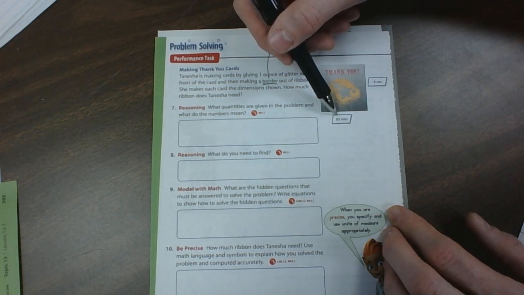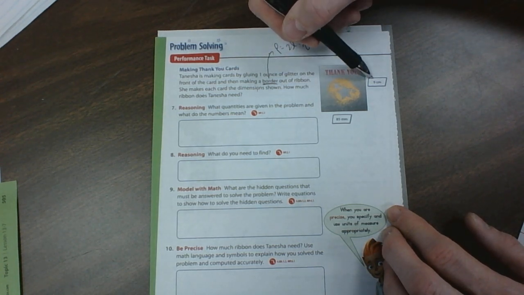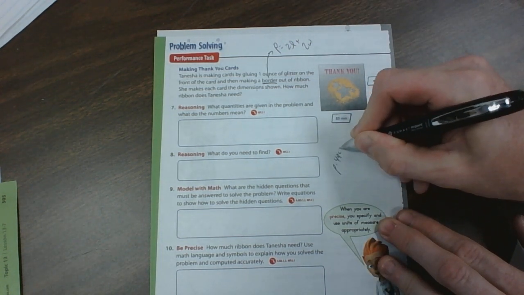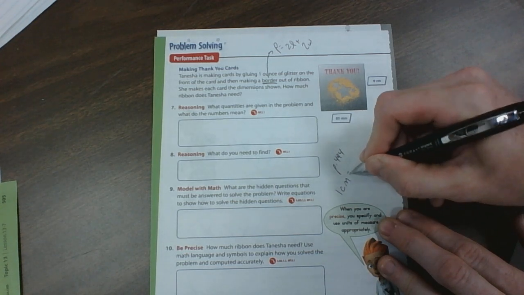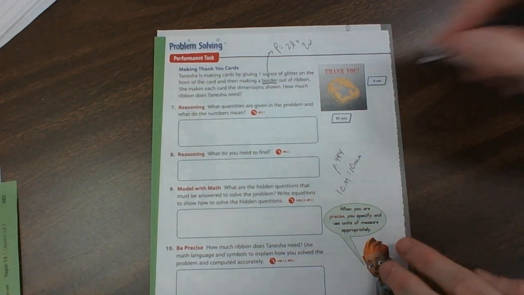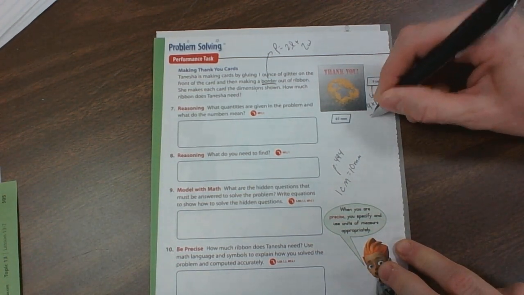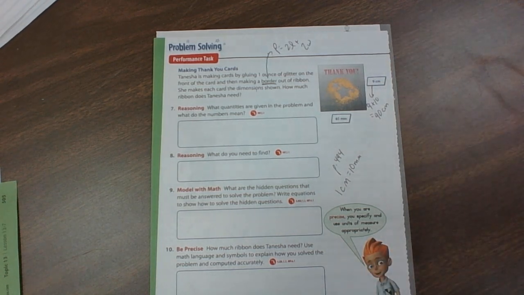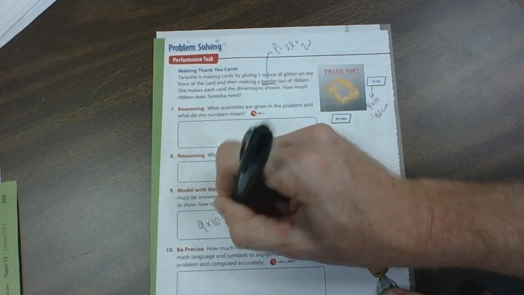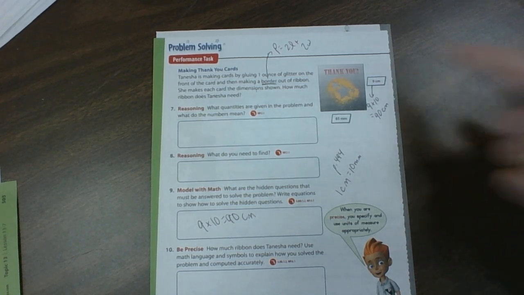So let's look at it. 85 millimeters, 9 centimeters. Bingo! Go back to page 494, and you'll see that 1 centimeter equals 10 millimeters. So who's going to change? That's right, this guy. 9 times 10, we're going to get 90 millimeters. Okay, again, all of this is just what your thinking is. What quantities do we use? What's given to us? What do we need to find? What are the hidden questions that must be answered to solve the problem? Well, our hidden question was 9 times 10 equals 90 millimeters. We already did that. That's that hidden question right there.